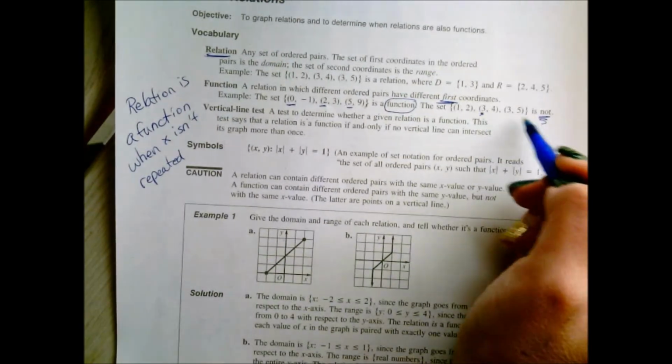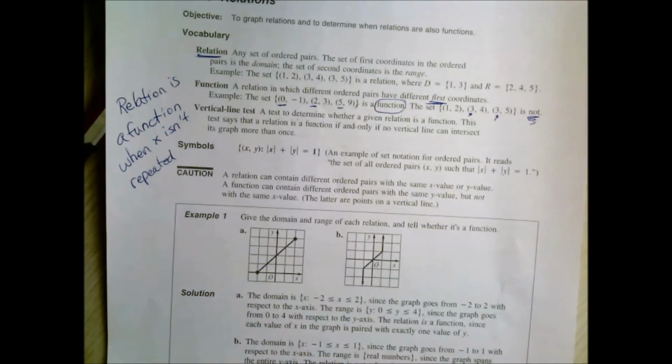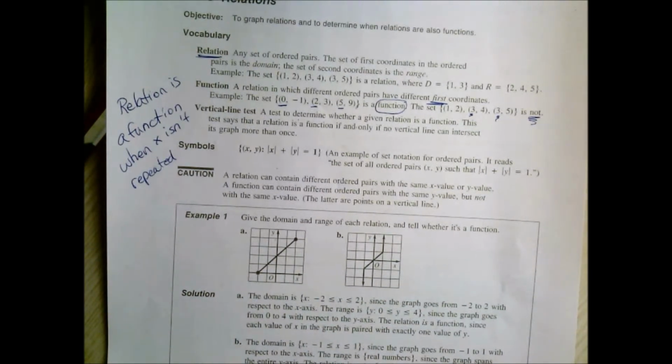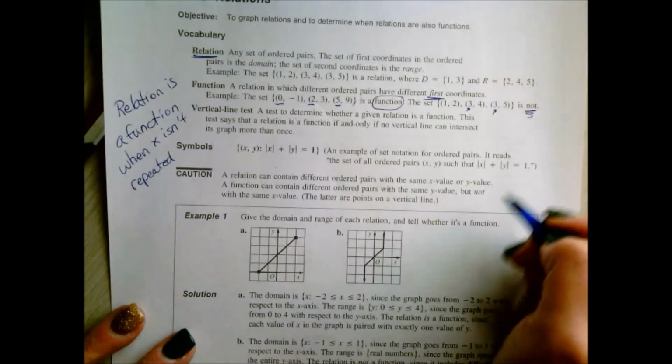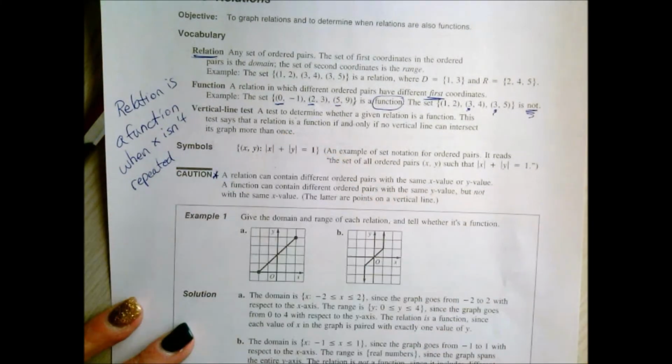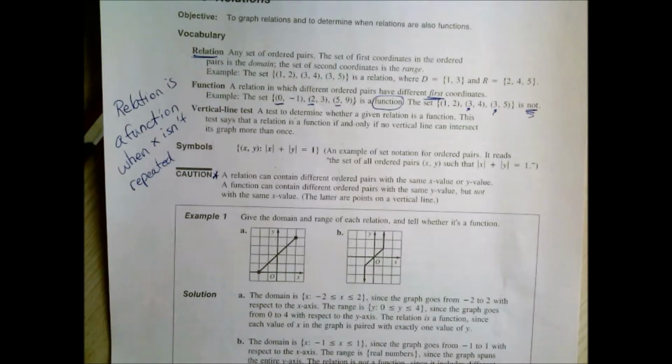It's not a function because the 3 got repeated there. Okay? All right. The key here, and I like this in caution, a relation is just a list of x's and y's. Okay? Whereas a function can have repeating y's but never ever repeating x's.